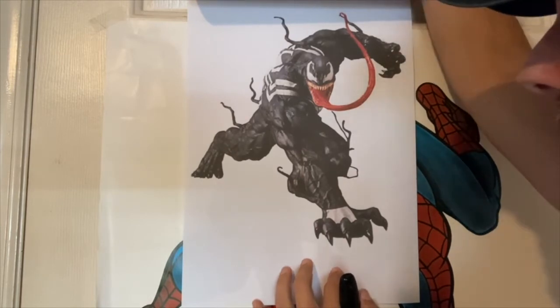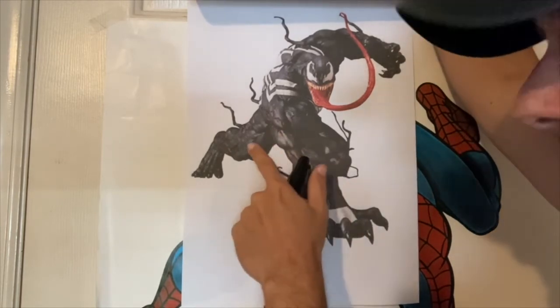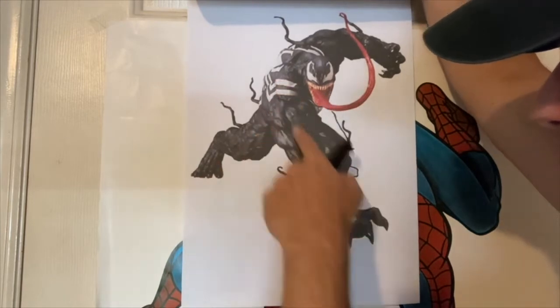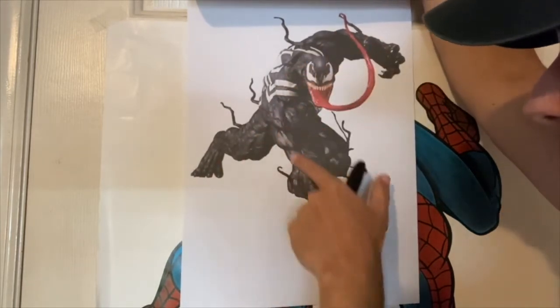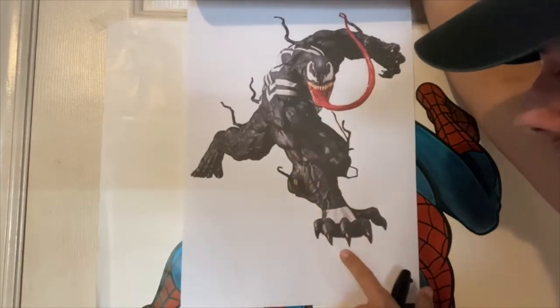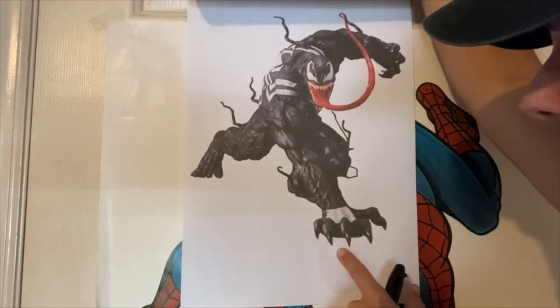A dramatic action pose with some limbs going away from us, some coming toward us, some things hidden by the other portions of the body. And we're going to use foreshortening to create that illusion of depth.